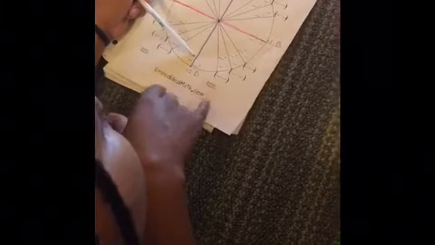Now we're going to move on to angles. As we all know, the degrees of a circle add up to equal 360 degrees, which we write right here. We also know that a straight line is equal to 180 degrees, half of 360. Half of 180 is 90 degrees, which is here, and this angle is 270 degrees.